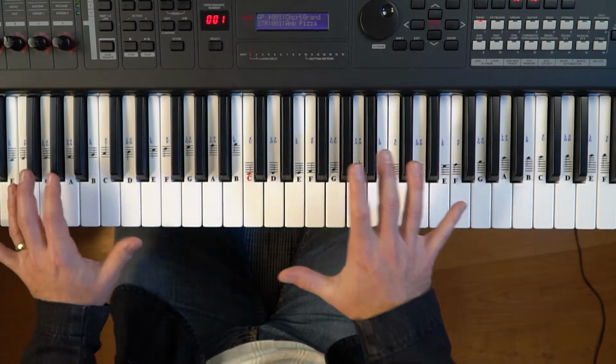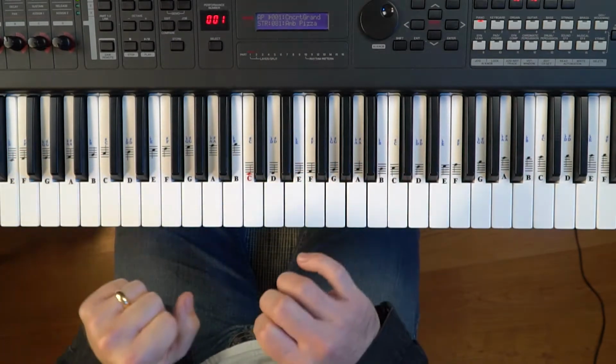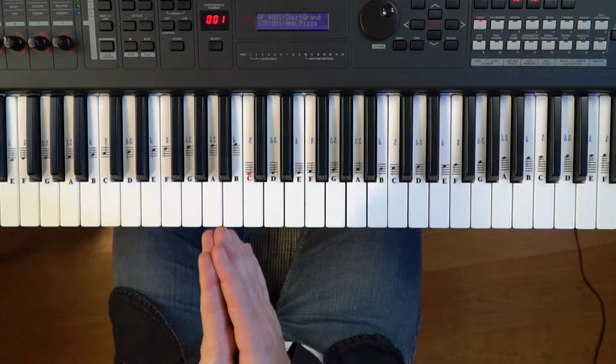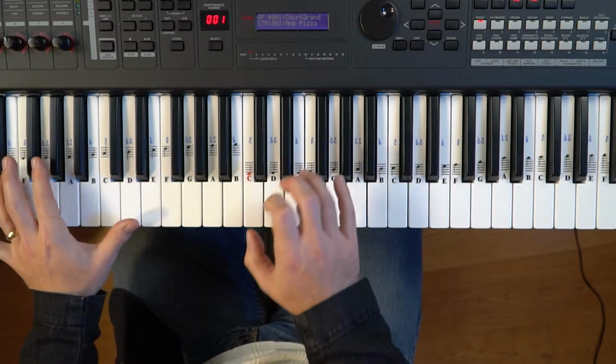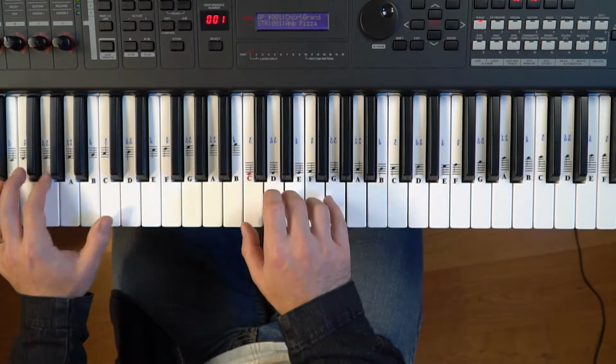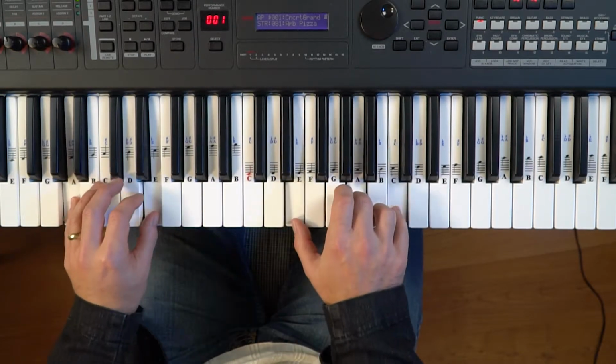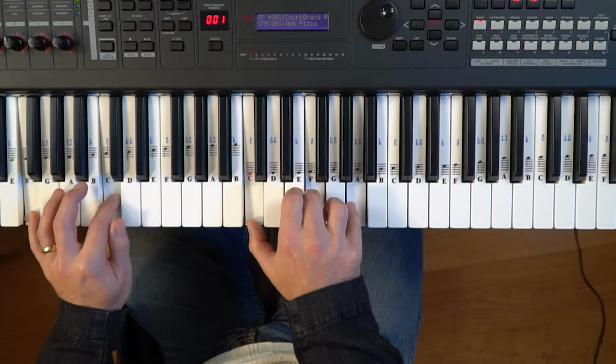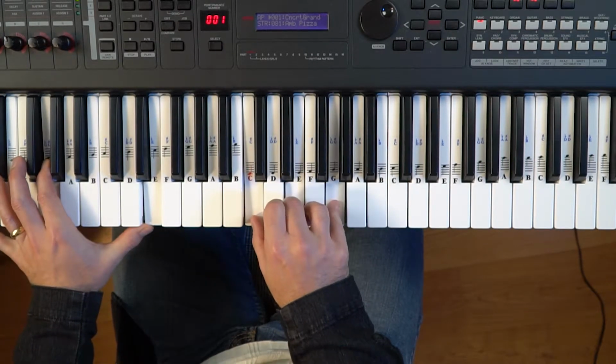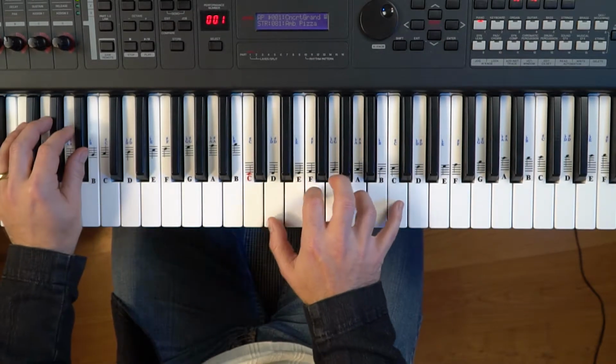Okay, listen to the difference between pop chords and jazz chords, and I'm going to teach it to you and break it down for you. Here's a little chord progression of pop music. And here's a little bit of jazz.